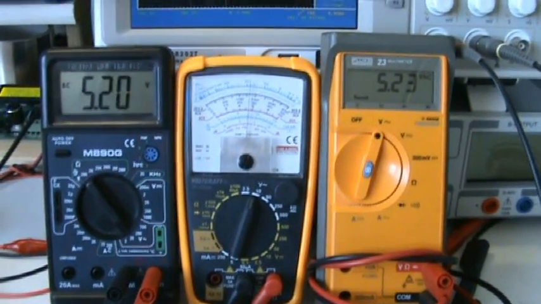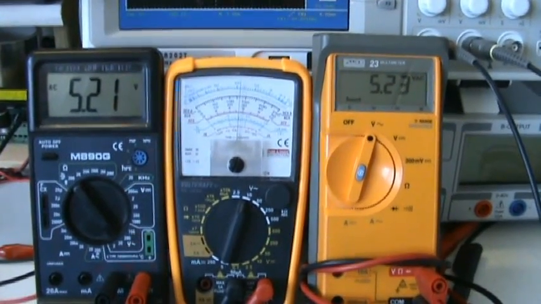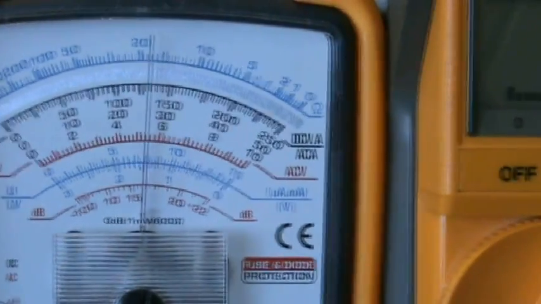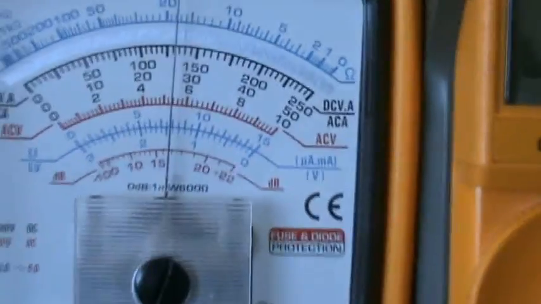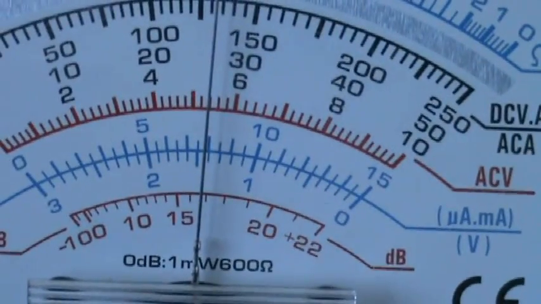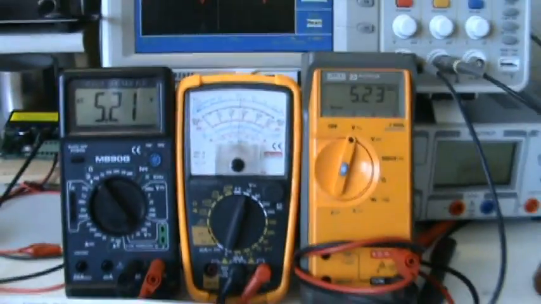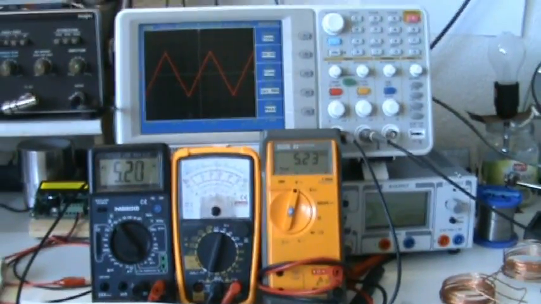You can see that the meters are almost similar. 5.4 at this analog meter. So I will go to the same range as the sine wave and will note down all the values.